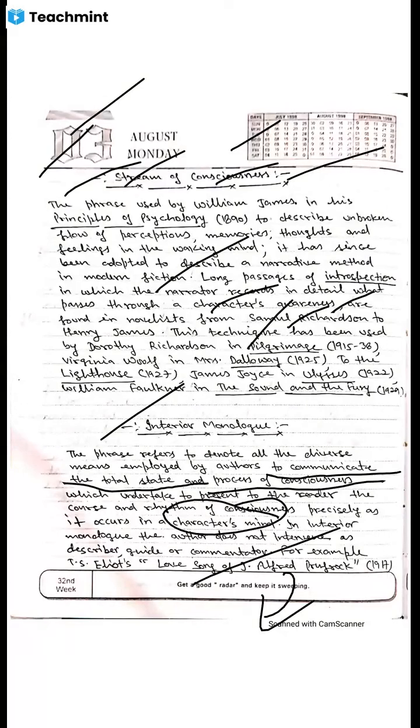That is the point. In interior monologue, you have to remember only this thing. Interior monologue is a literary device by which the author becomes able to present what is occurring within the mind of a character. What does he think? What notion does he have, what perception does he have, he here presents, and the author doesn't intervene. The biggest thing is that the poet or the author doesn't intervene. Already I gave you the example, Love Song of J.